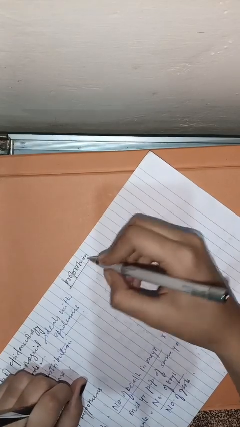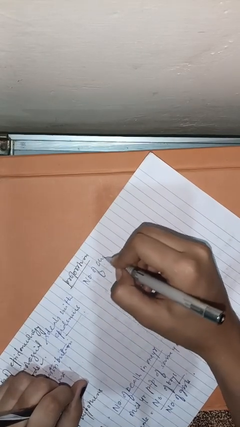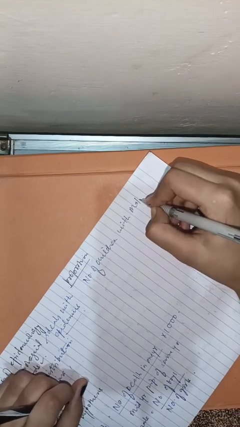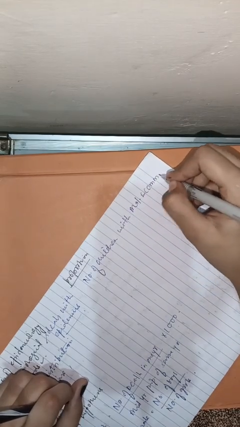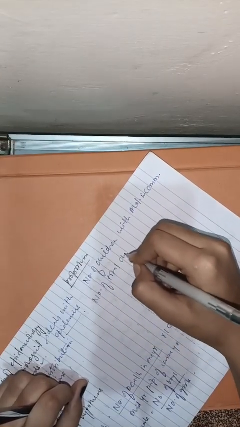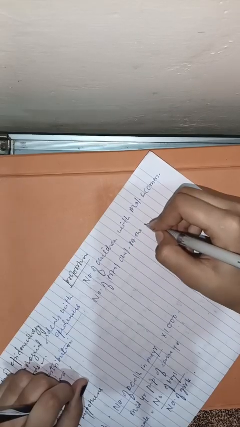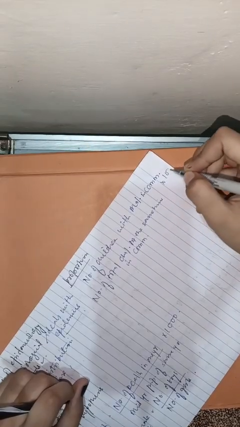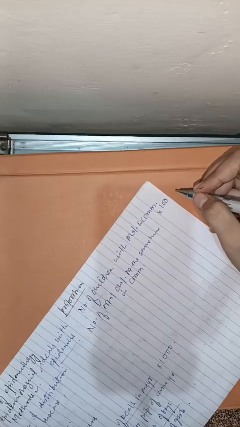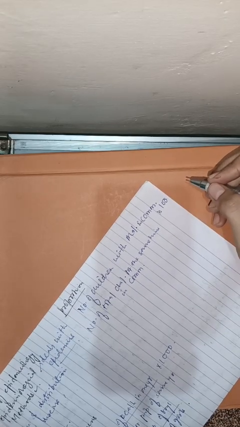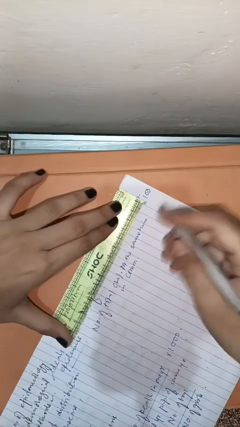For example, number of children with malnutrition in a community, divided by number of total children at the same time in that community, into 100. This is the proportion.